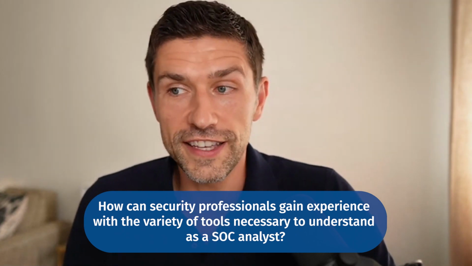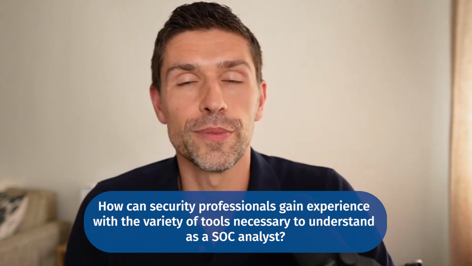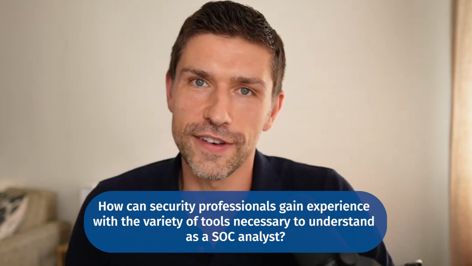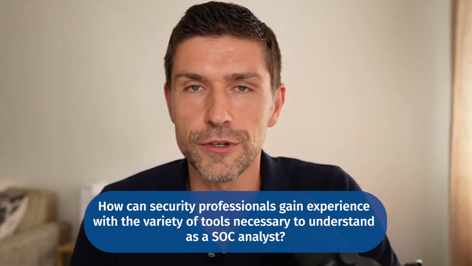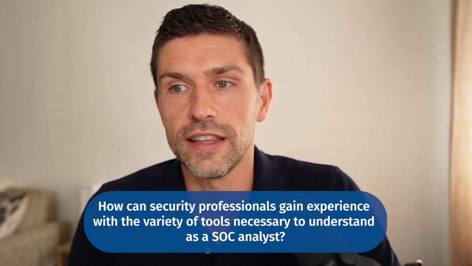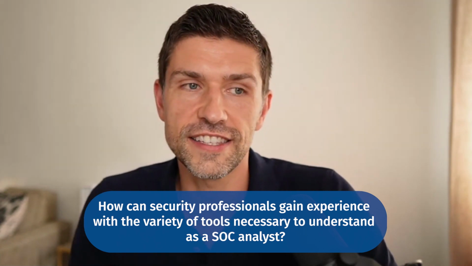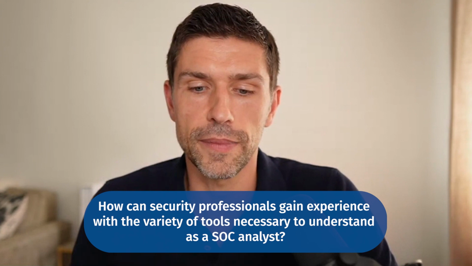So the easiest answer to that question is your employer should be giving you vendor training, so that when one of those tools is purchased, the vendor themselves is saying, here is how you use our tool. As someone that either doesn't have the tool yet or is trying to get into security, it's a little bit tougher, but still not impossible.